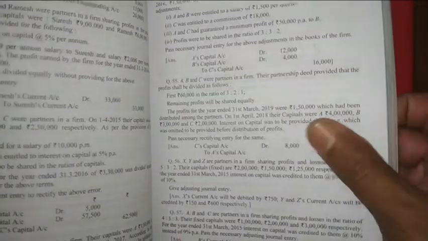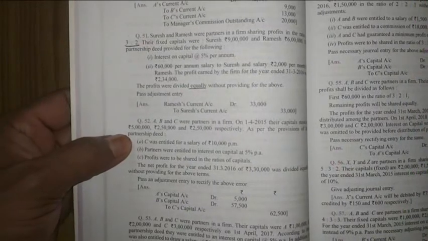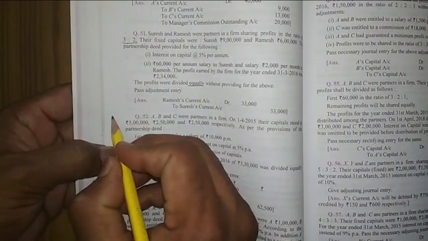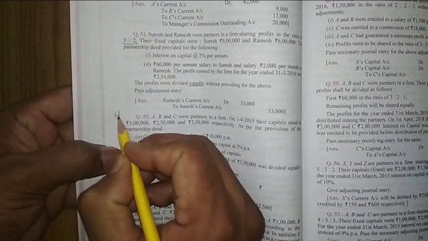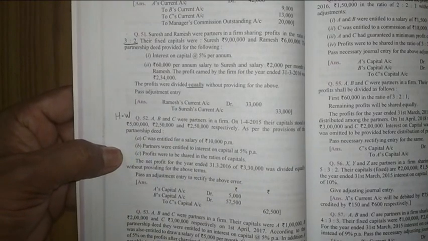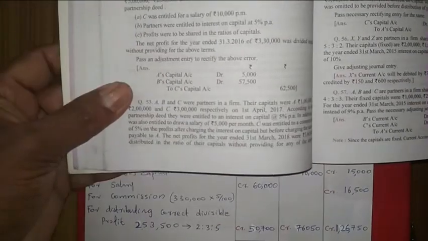Then question number 52 will be homework. 52 is a similar type of question, like 51 only. You try. If you are not getting it, you can see the illustration also. So question number 52, we note it as homework and you try. Okay. Now question number 53.